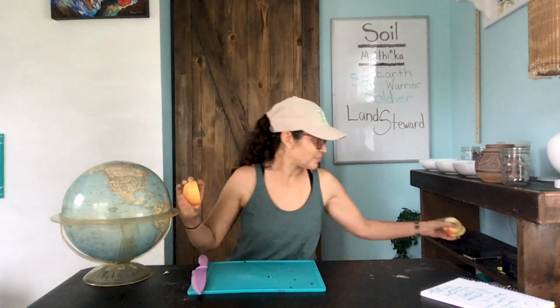We have 1, 2, 3, 4. We have 4 pieces, 4 quarters. 3 of these equal how much water we have on Earth. 1 of them equals how much land we have on Earth. We're going to set our water aside. Let's look at our Earth.